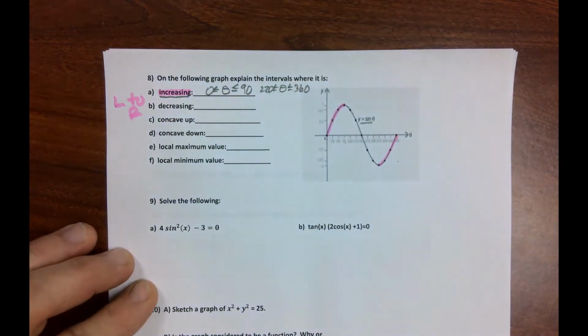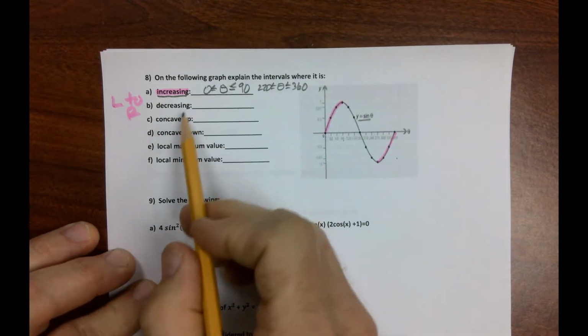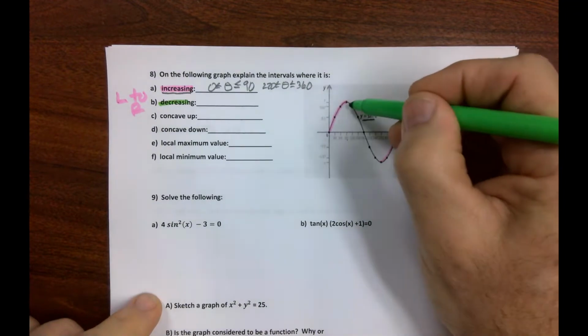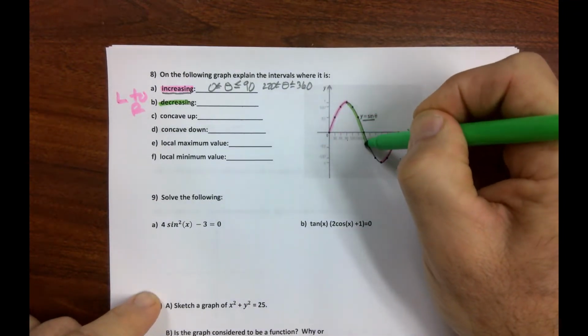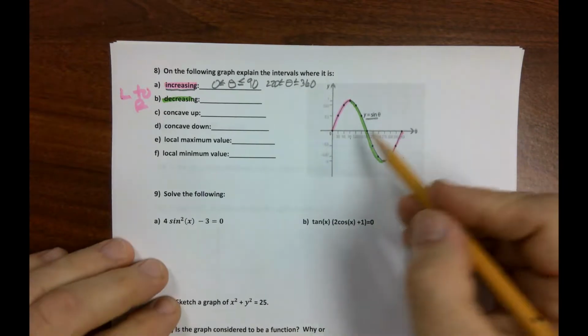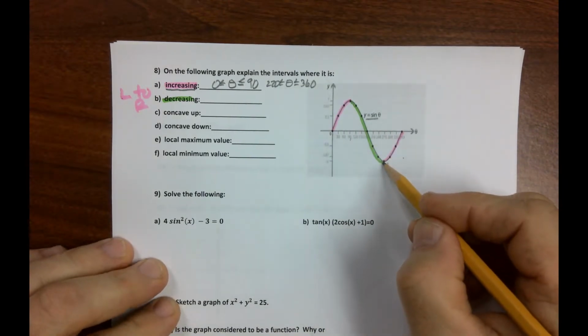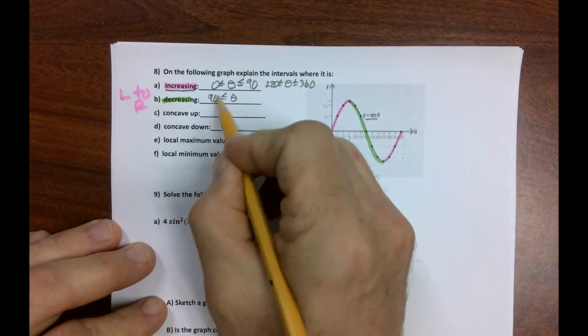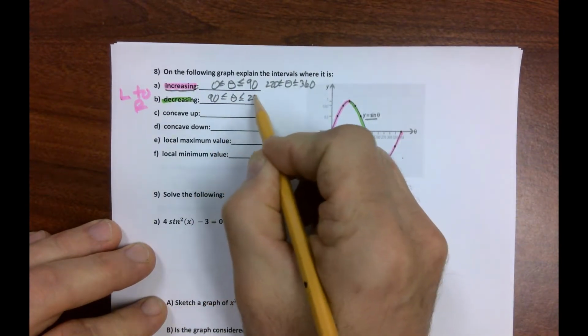Didn't leave you guys much room there. Decreasing. Well, let's get out a different color marker here. Decreasing. Where would your joyride be going down? Well, that'd be going down from only there to there. There's one place where it's decreasing. So that's from 90 all the way, I think that's 270. So decreasing from 90 all the way to 270.